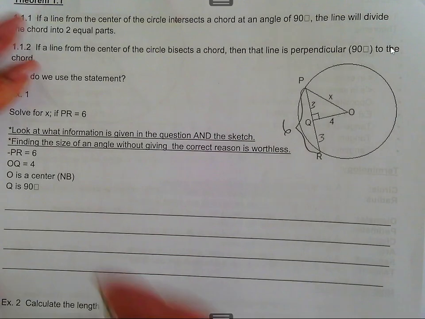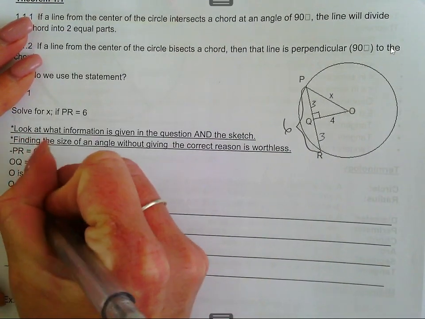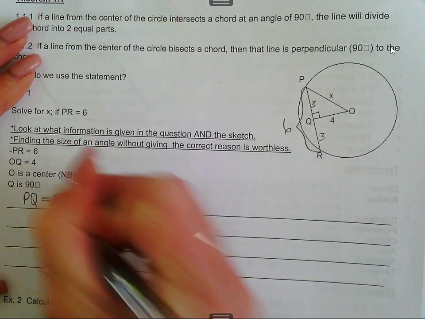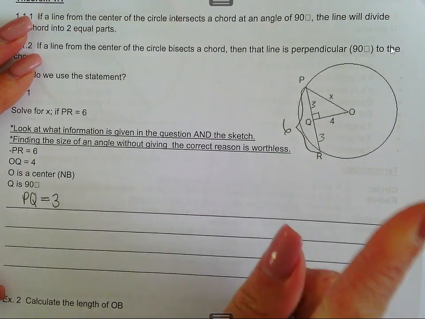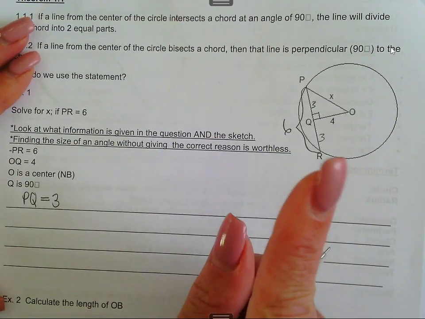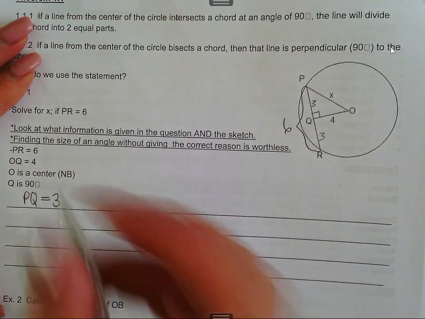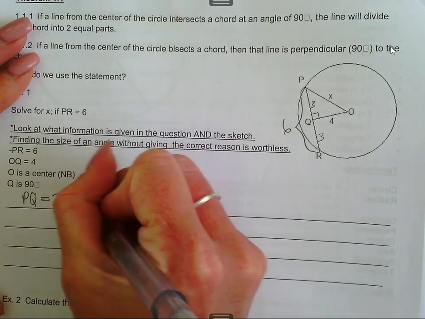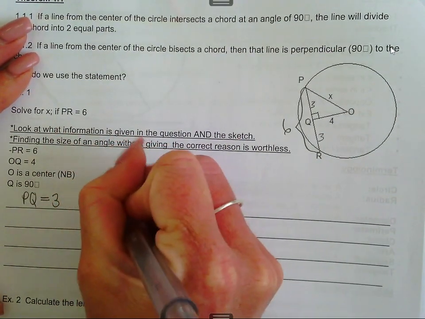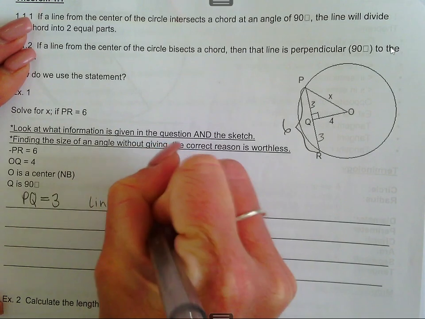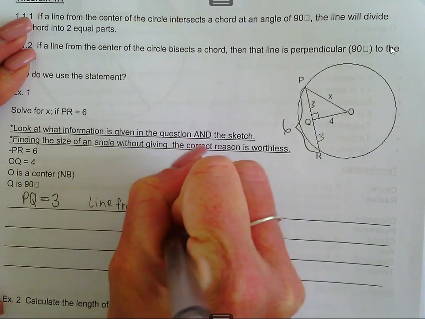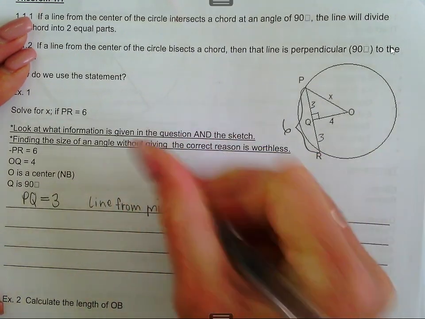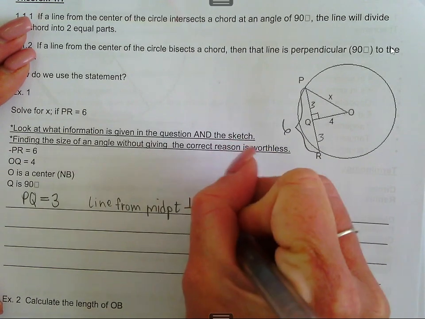Okay. So I'm going to say PQ is equal to 3. It's not given. If it's not given, I have to prove it. Now I'm going to say line from midpoint perpendicular to chord.